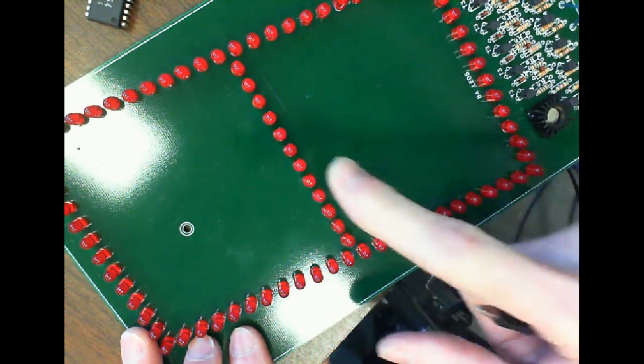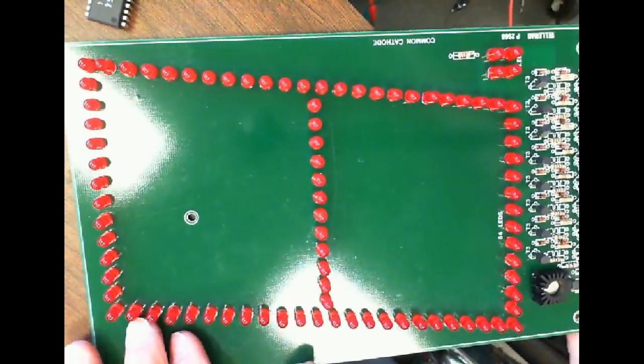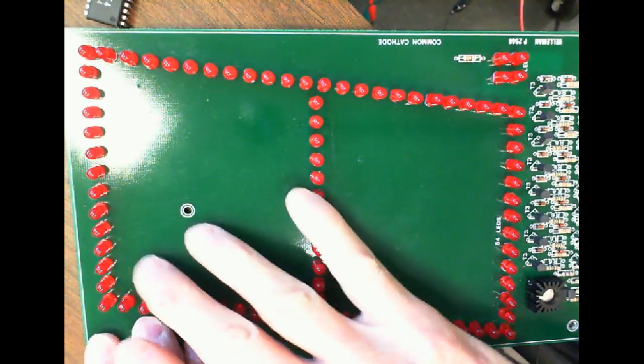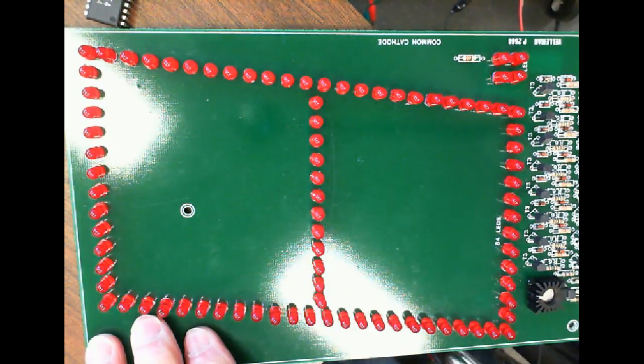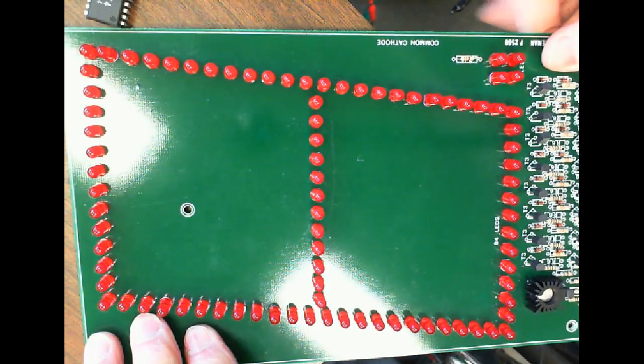So if we were looking at another one, what would make us identify that end as A? First of all, you would have the pinout if you looked at it. Normally, and this one's not wired up, we have a decimal point on one side.